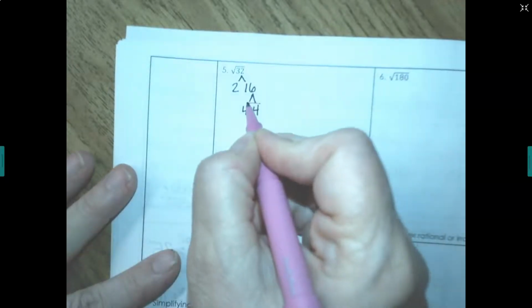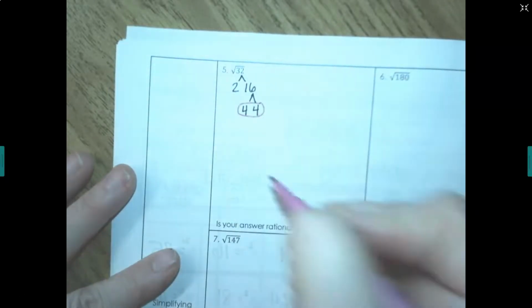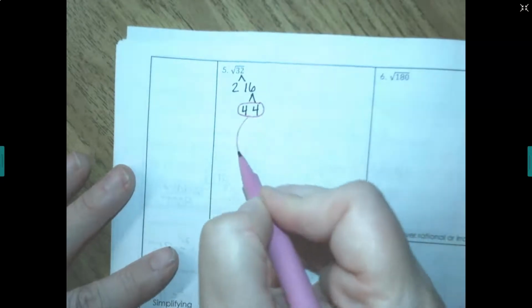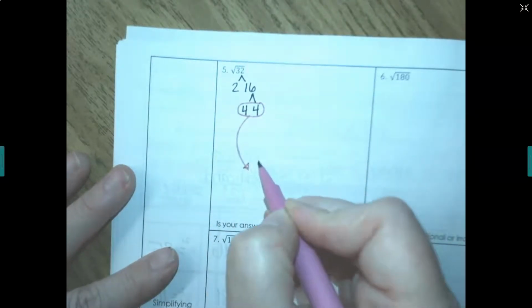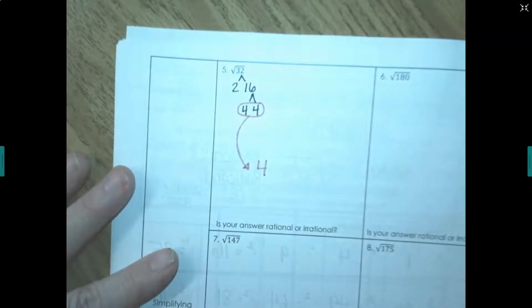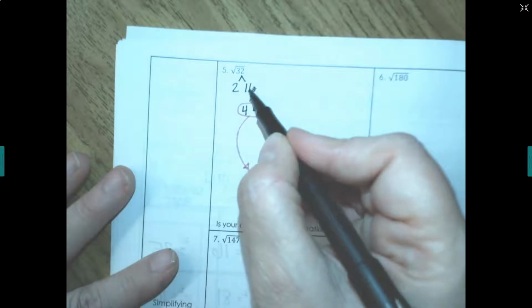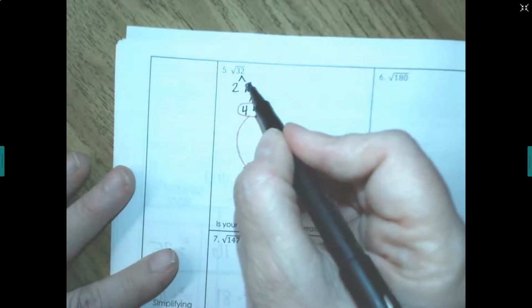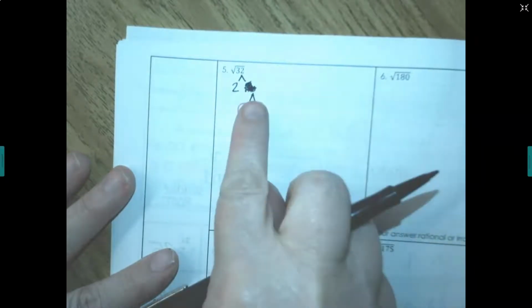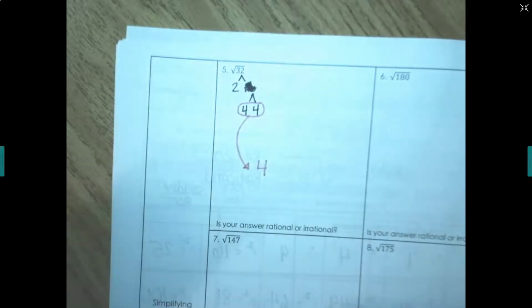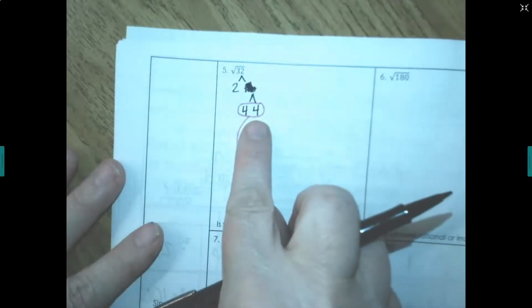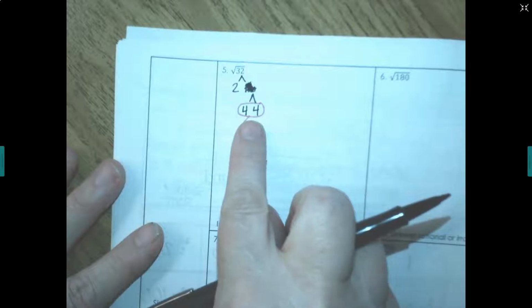Okay, once you have two of the same number, we're going to stop here. I have two of the same number. That means one of them can come to the outside, out from underneath the radical. So I'm going to bring a 4 out. Okay, we've rewritten the 16. So what I want you to do is cross off the 16 so you're not looking at it. We rewrote 16 as 4 times 4, so we've already dealt with that. We had a pair, because remember, if you're taking a square root, you need two of the same to bring one out.